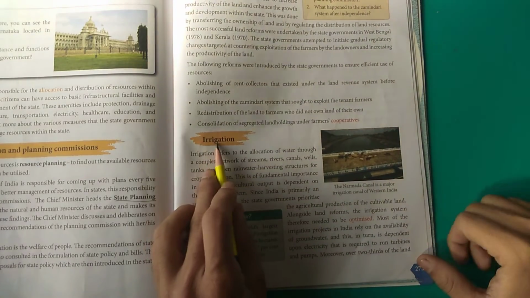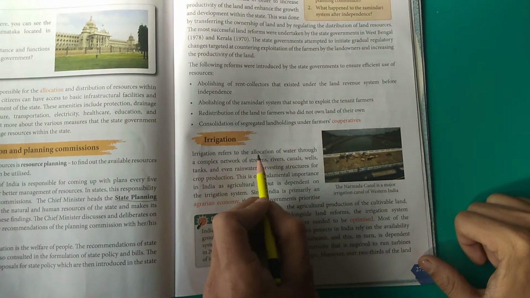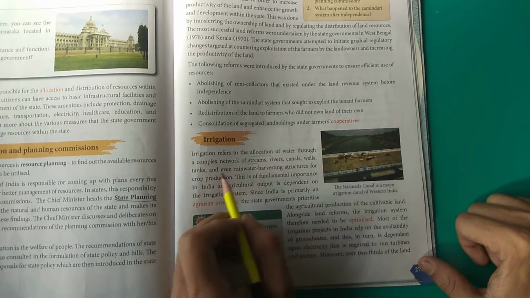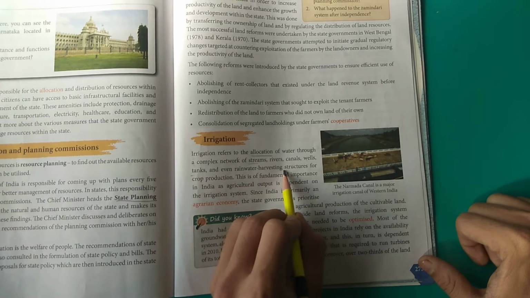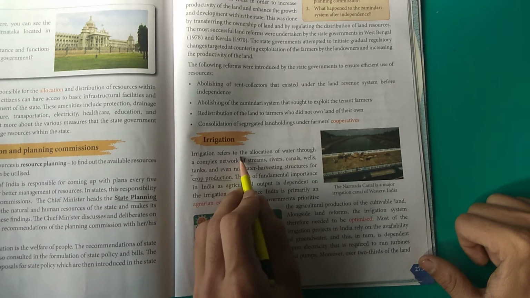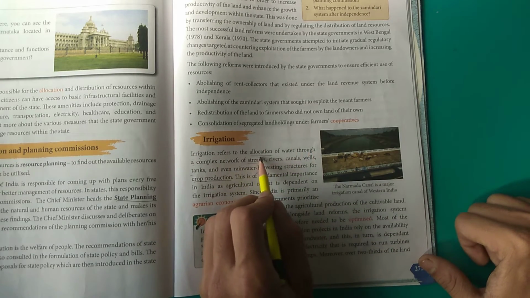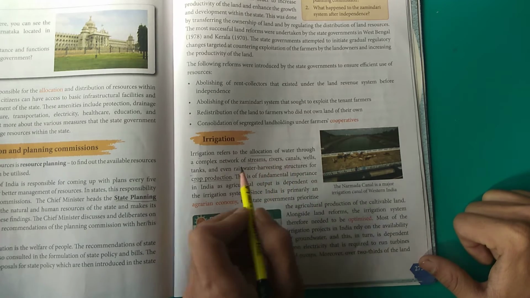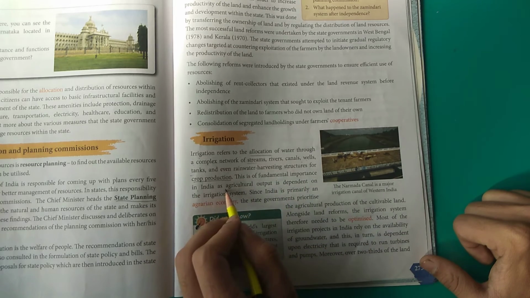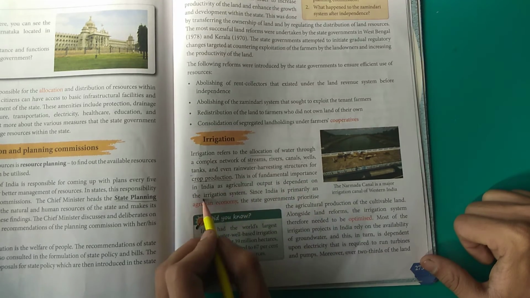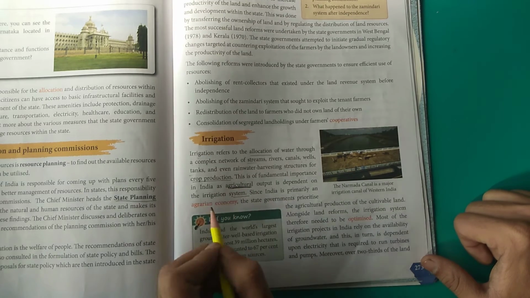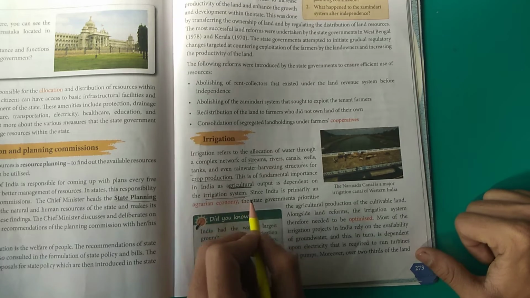Okay students, irrigation refers to the allocation of water through a complex network of streams, rivers, canals, wells, tanks, even rainwater harvesting structures for crop production. In irrigation, it refers to where the water resources are, and from that we collect it and use it for crop production. This is of fundamental importance in India, as agricultural output depends on the irrigation system. The agriculture activity, the primary activity, is based on the irrigation system.